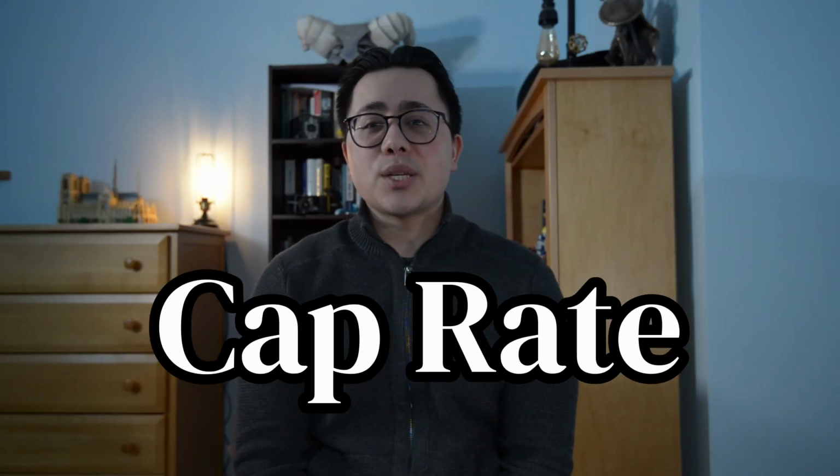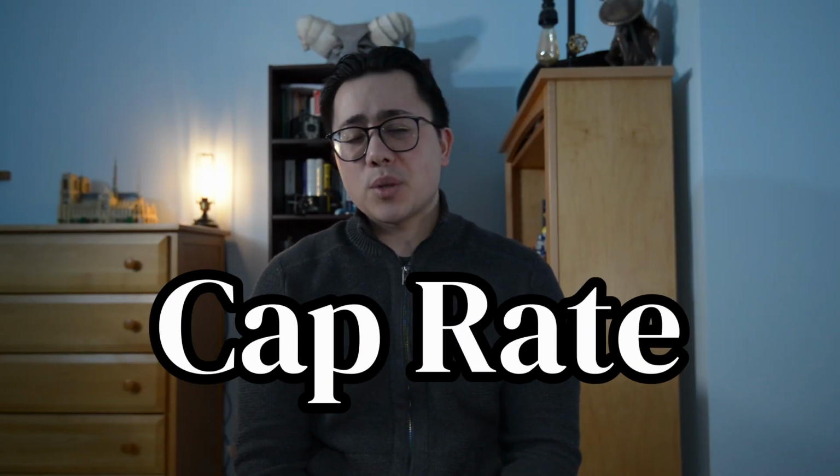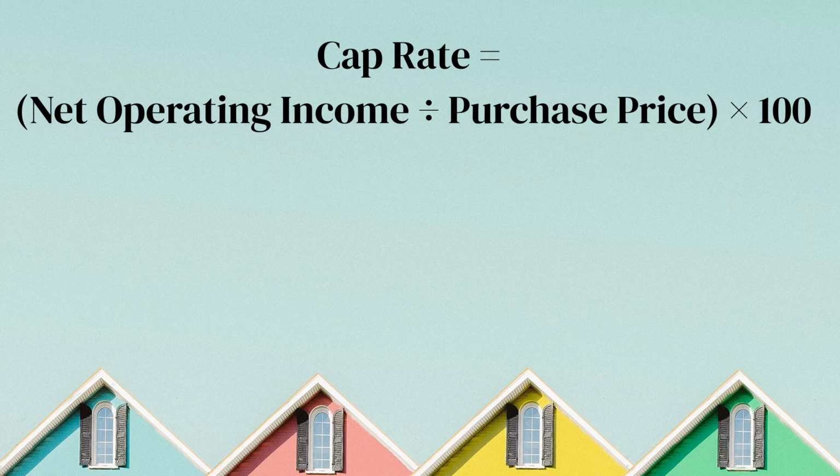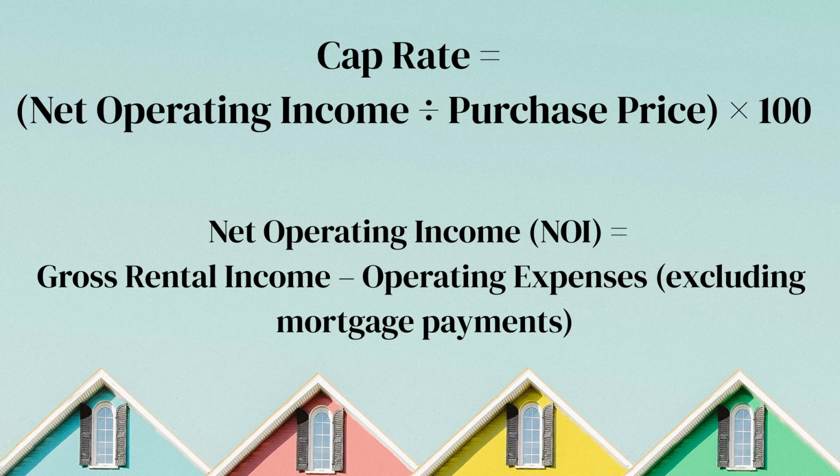Next is the capitalization rate, or the cap rate, which measures the property's rate of return. Now, the formula you use is as follows. Cap rate equals net operating income divided by purchase price times 100. Now, the net operating income, or NOI, equals gross rental income minus operating expenses excluding mortgage payments.